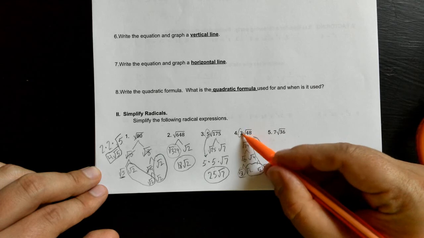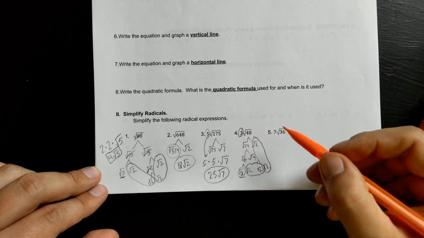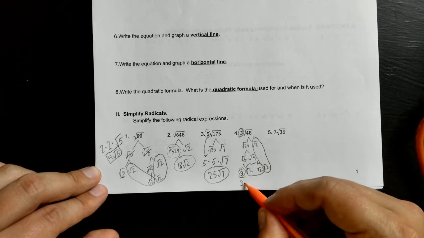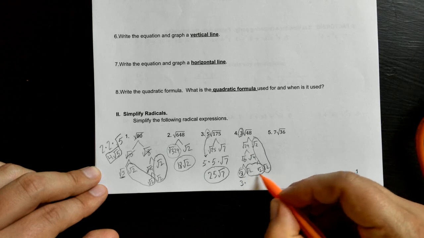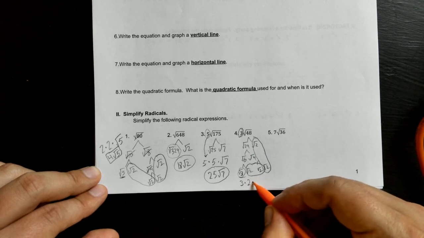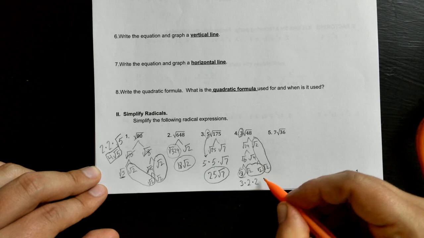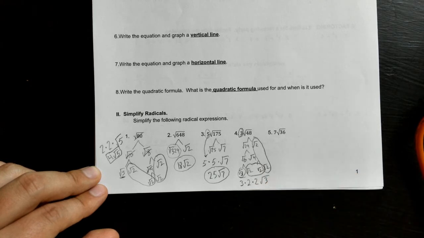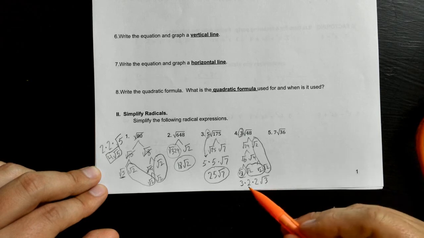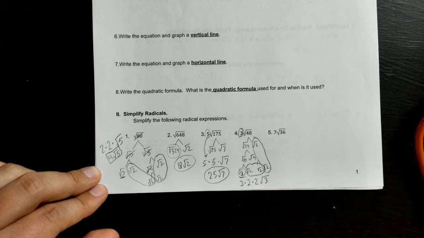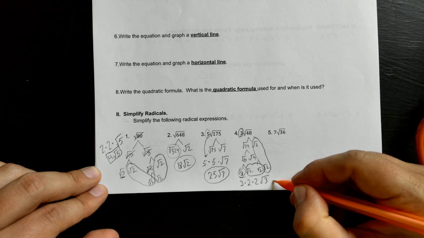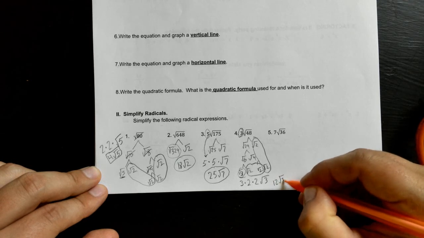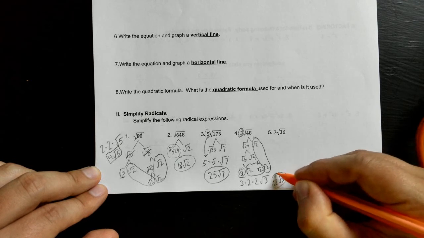I also have this 3 that was out in front, so I'm going to start with the 3 that was out in front times my first pair of 2's times my second pair of 2's, and then a 3 goes underneath the radical. And so 3 times 2 times 2 is 12, so this would be 12 square root of 3.